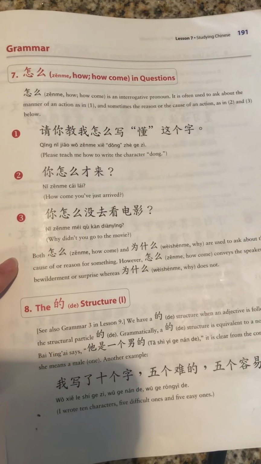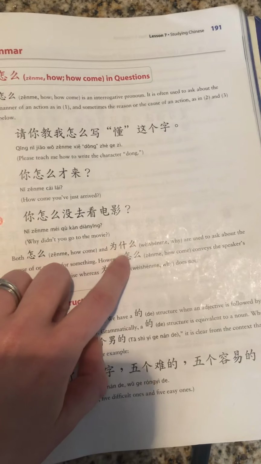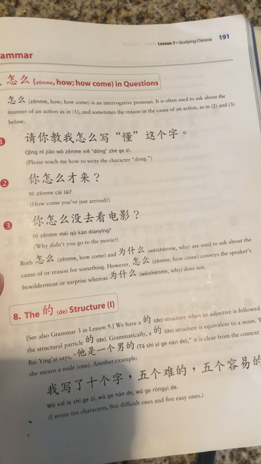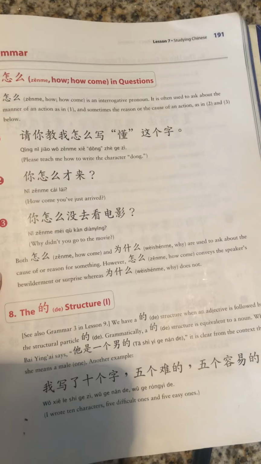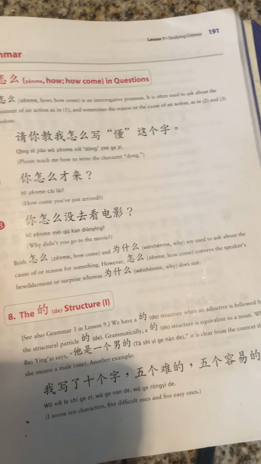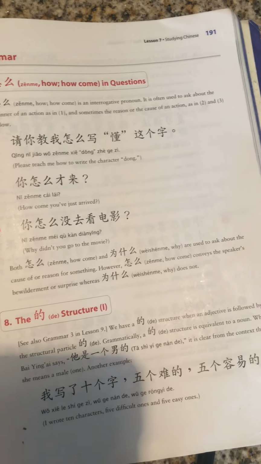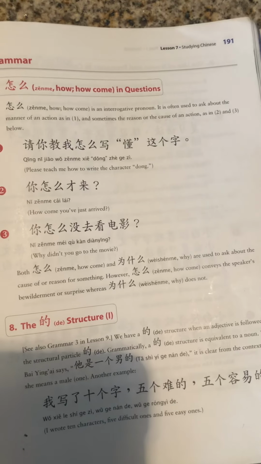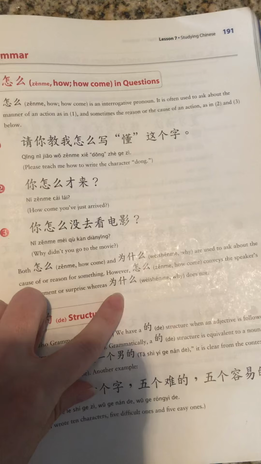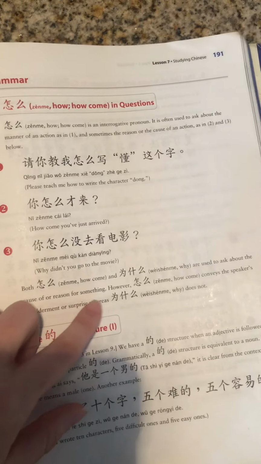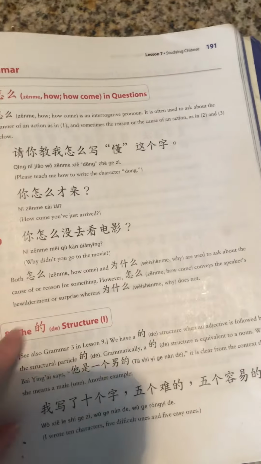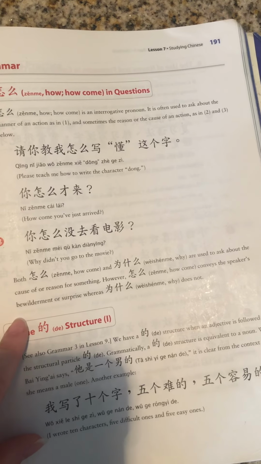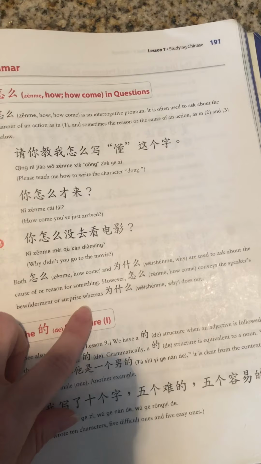Both 怎么 how come and 为什么 why are used to ask about the cause of or reason for something. However, 怎么 how come conveys the speaker's bewilderment or surprise, whereas 为什么 why does not. Many times in class you hear me say 为什么 why didn't you do this? 为什么 why did you do that? But when you see 怎么, that's when you know that the speaker is bewildered or very surprised.